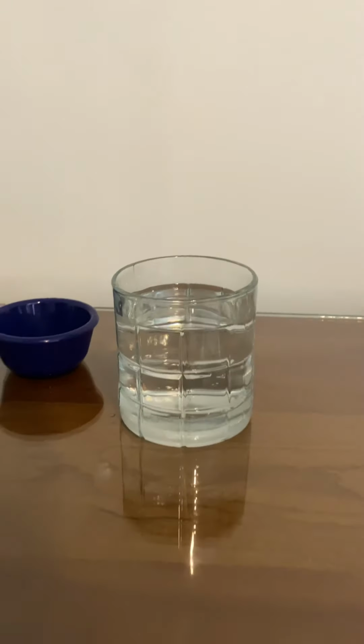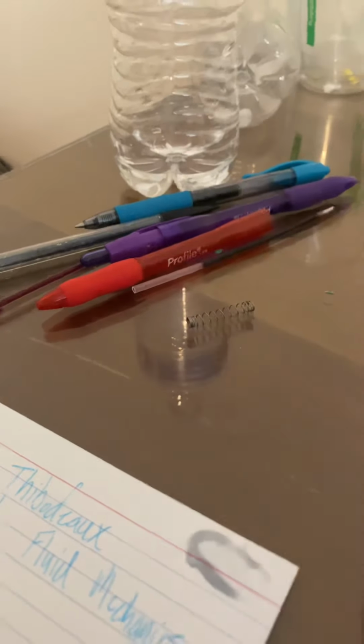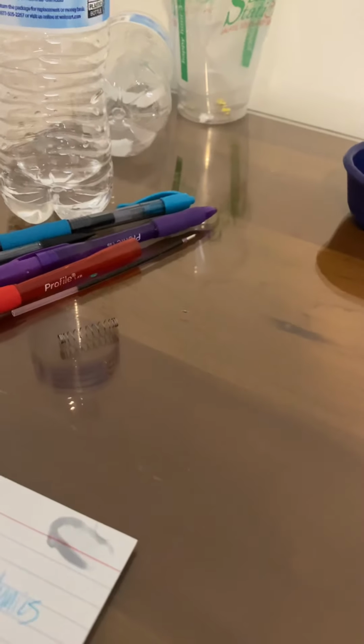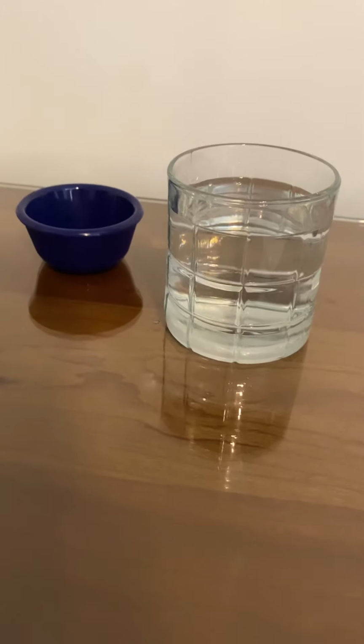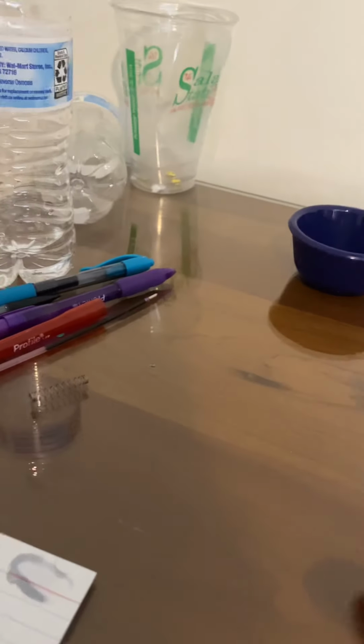I'm going to be conducting an experiment using a glass of water, a little bit of soap, which I have in this container right here, and a spring, which I dissected from one of my favorite pens that I probably won't get to use again, but that's okay, we make sacrifices. I'm going to be using this to prove the surface tension formula and how the surface tension of the water will create this sort of barrier that this will float on until acted upon.